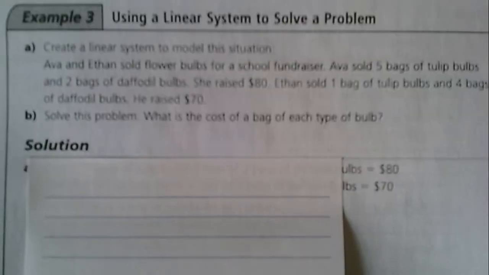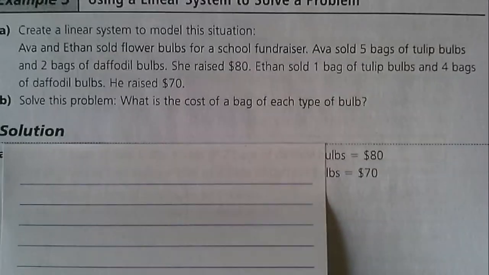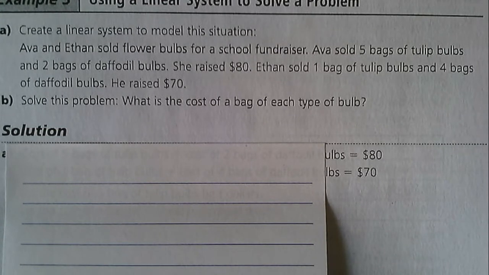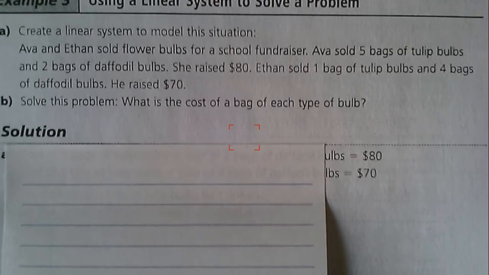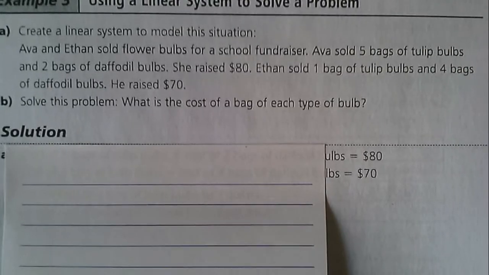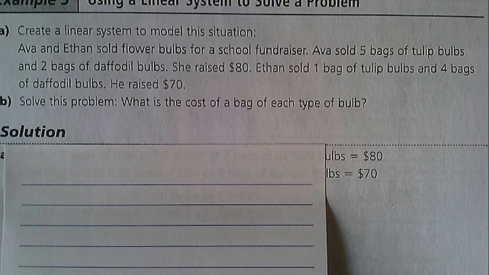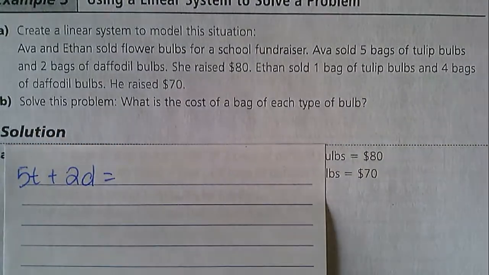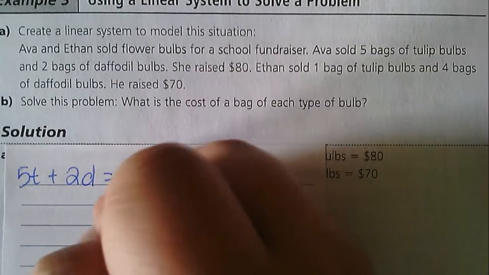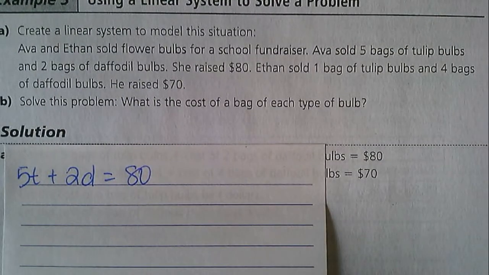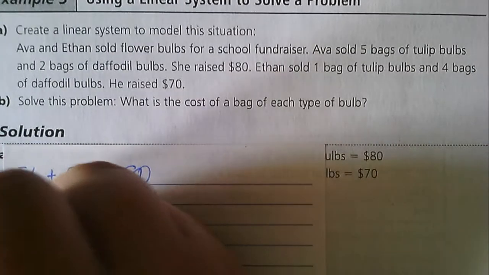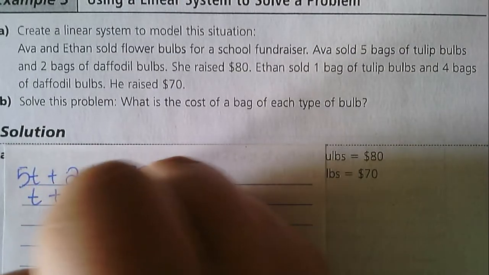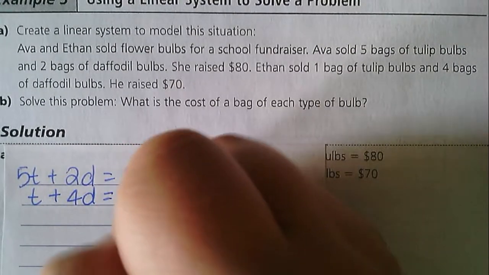It says Ethan and Ava sold flower bulbs for a school fundraiser. Ava sold 5 bags of tulip bulbs, 2 bags of daffodil bulbs. She raised $80. So let's start by coming up with an equation for that. I'm going to use T for tulips and D for daffodils. So she has 5 tulips plus 2 daffodils, and those together equal $80. For Ethan's, we're going to use the same variables. He has 1 bag of tulips plus 4 bags of daffodils, and that equals $70.